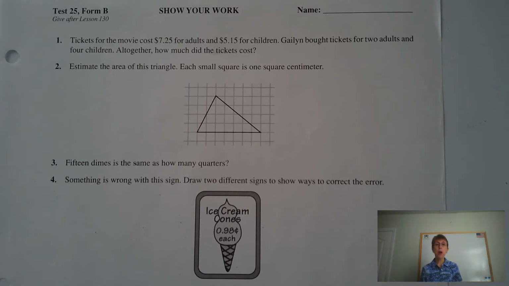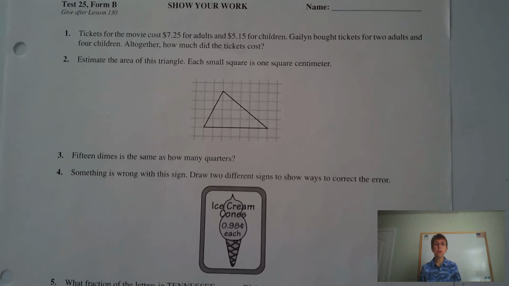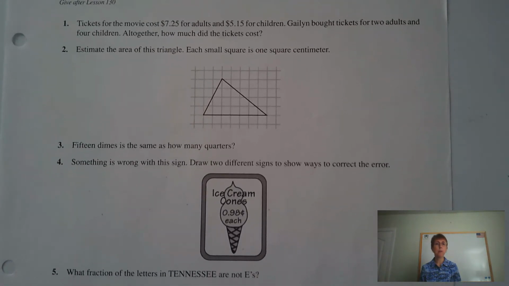Okay, so you have ticket prices that are different for the children and the adults. You also have a different number of tickets that are purchased for children and adults. And you have to look at how much the tickets cost altogether. So multiple steps here. Take your time, work through it carefully. It's not difficult. You just have a few different steps to work through.